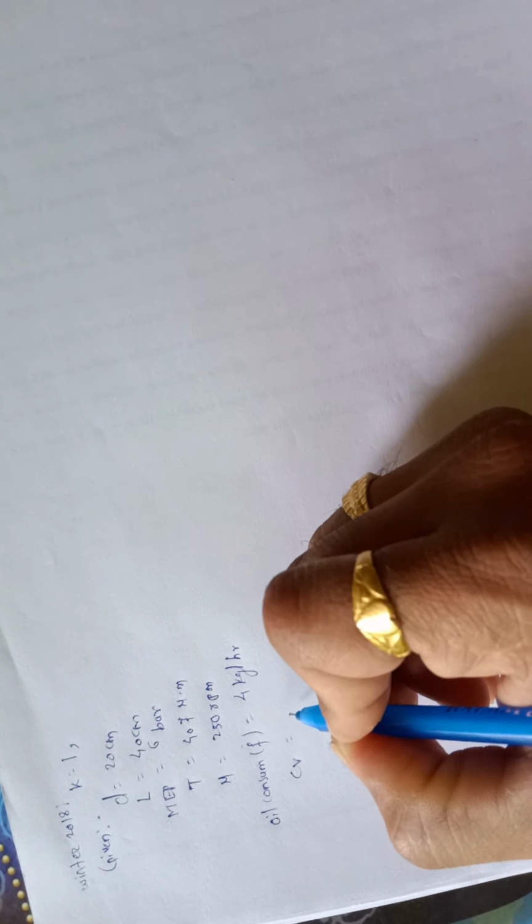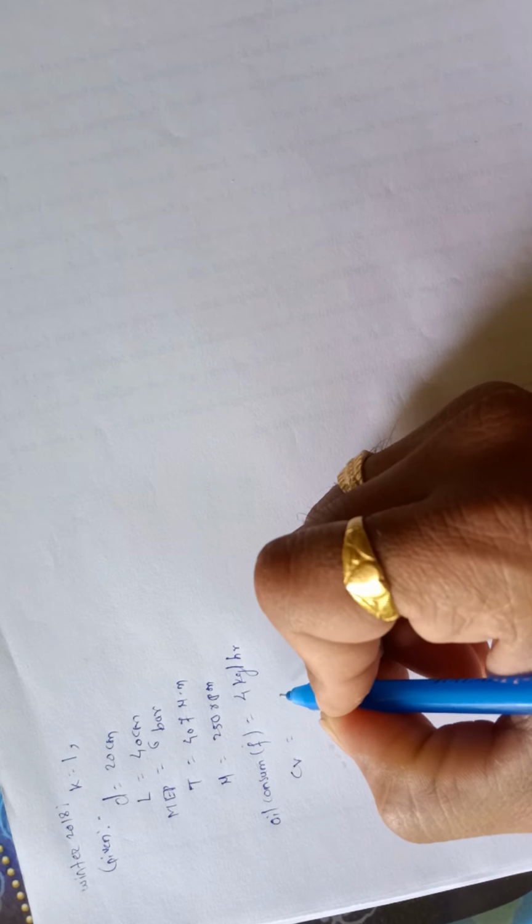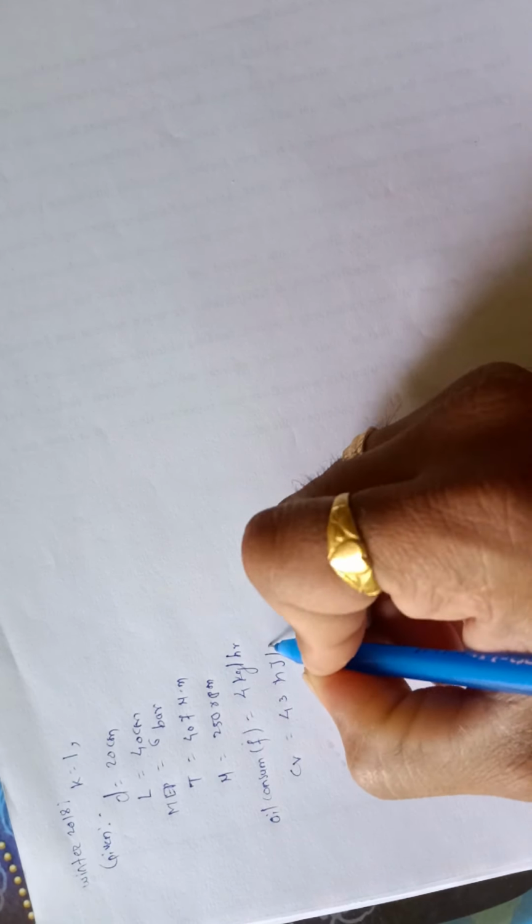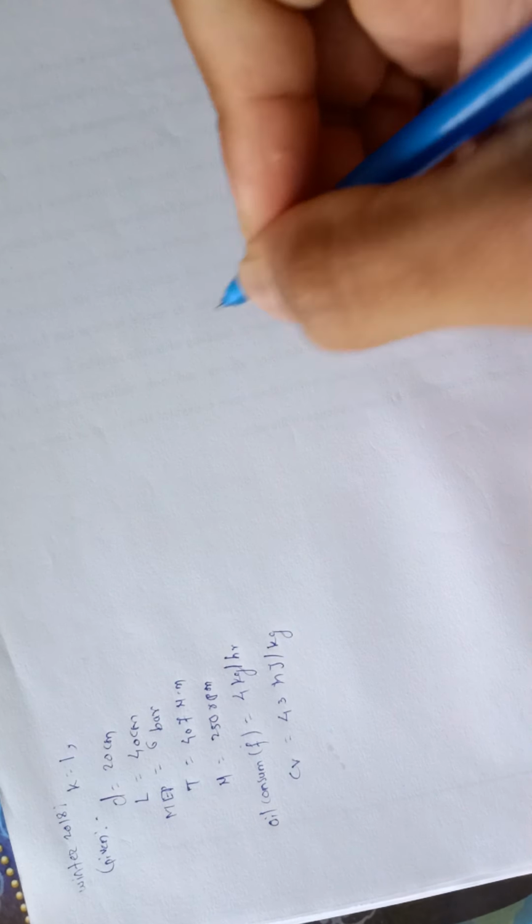Then calorific value of the fuel CV is given as 43 megajoule per kg. 1 kg of fuel liberates around 43 megajoule of energy.